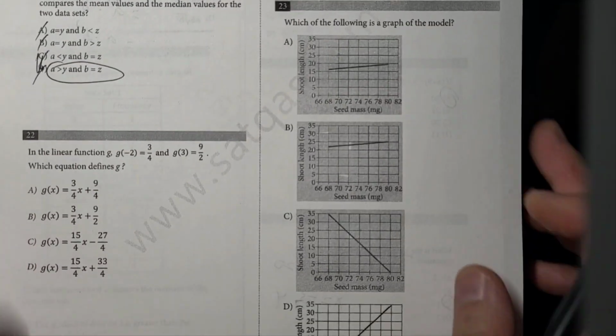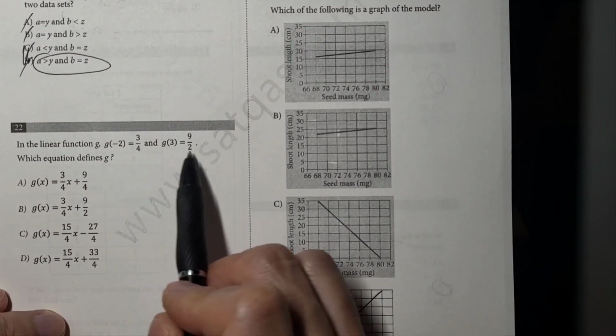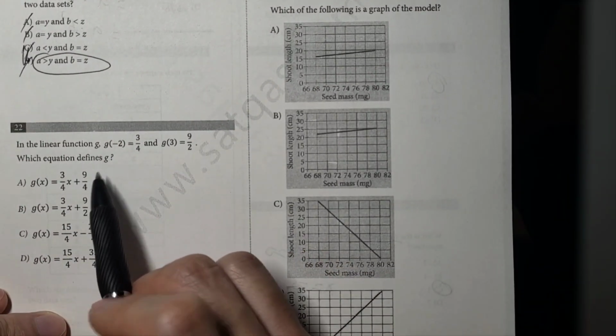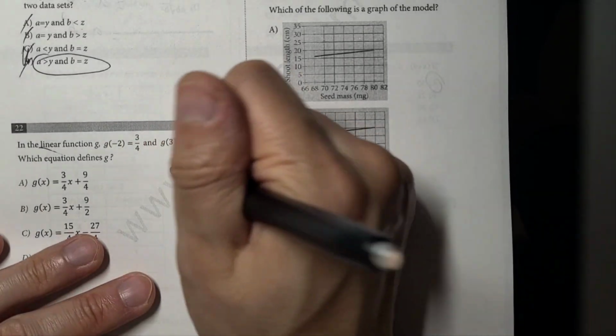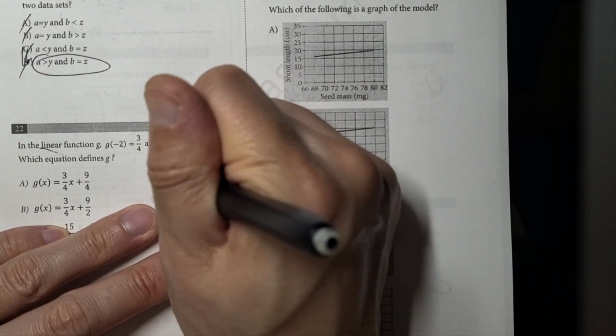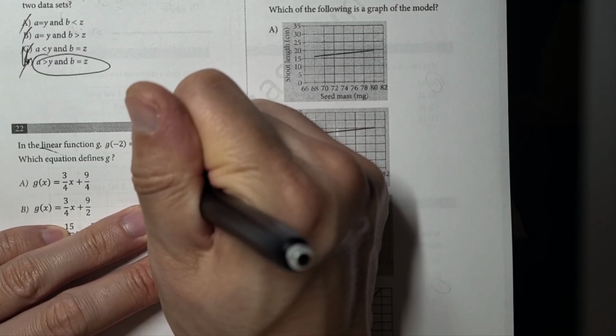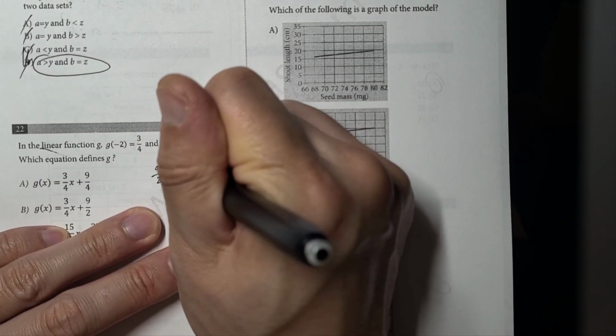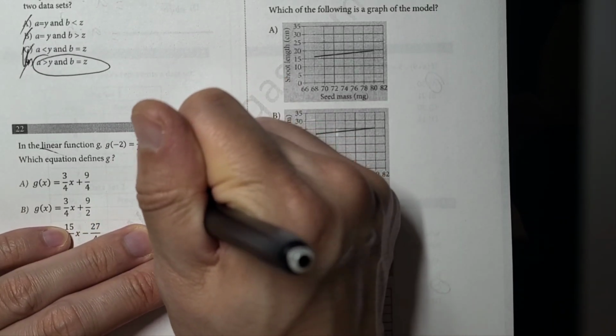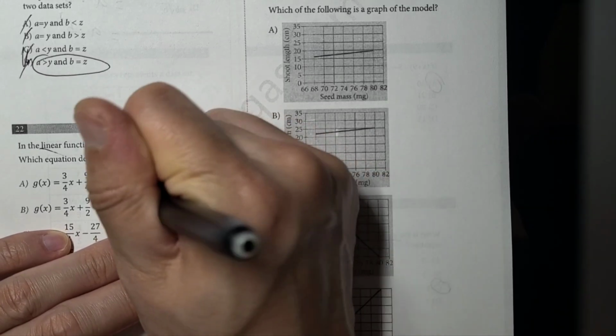Okay. In a linear function, g of 2 is this, g of 3 is this. Which equation defines g? Linear. So we can find the slope. What's the slope? Change in y over change in x. So change in y is 9/2 minus 3/4, over change in x, which is 3 minus negative 2. This is our slope.